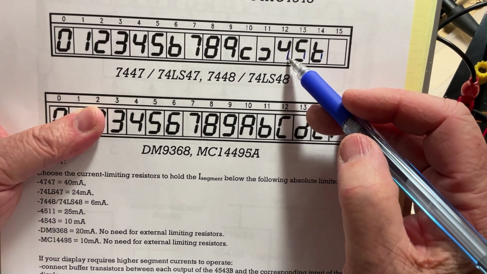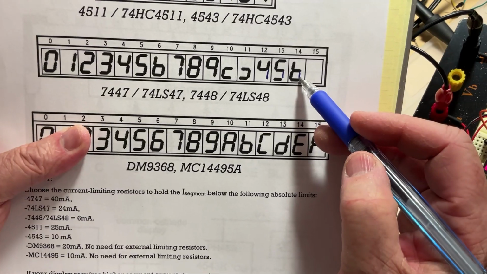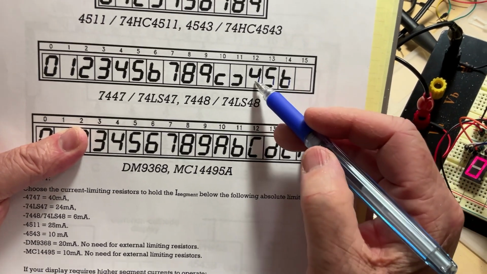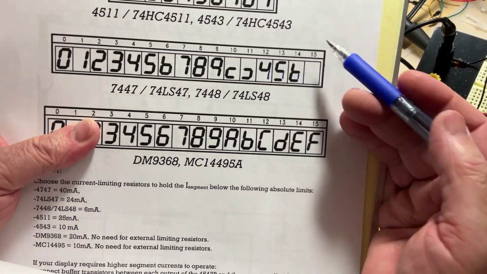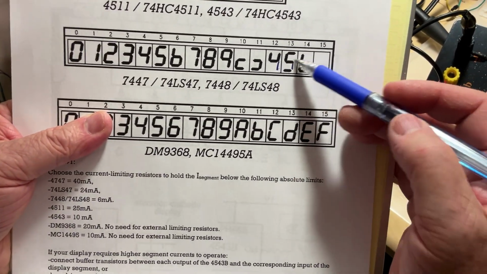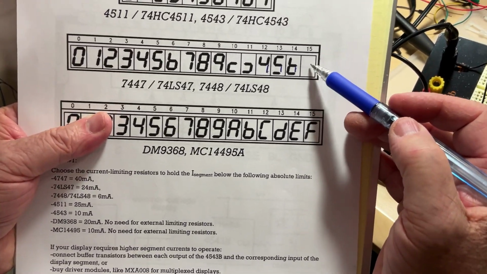So is the missing segment here making them 4, 5, and 6? All of them miss the same segment, C. That was the choice of the manufacturer to represent 12, 13, 14. So now it's very easy to understand what they're actually doing. And the 15, as you can see, is a blank display.